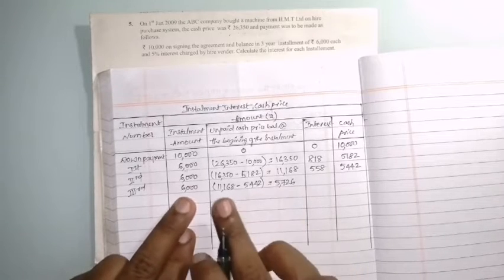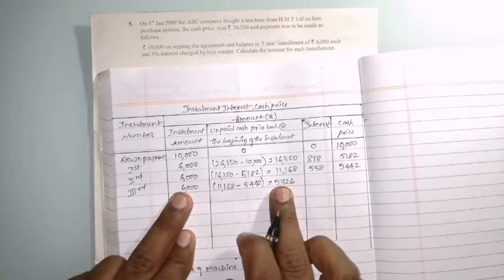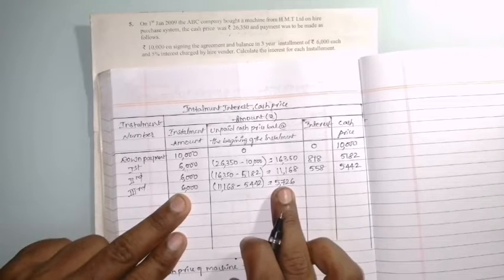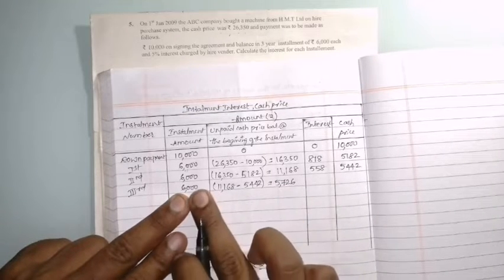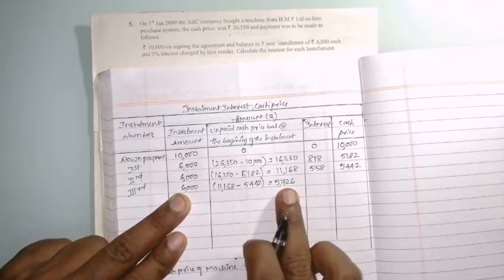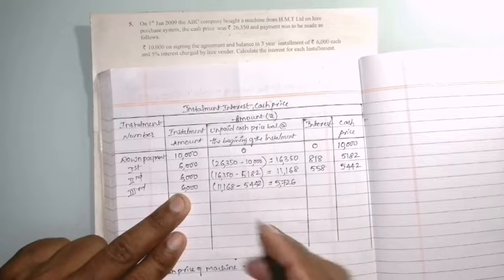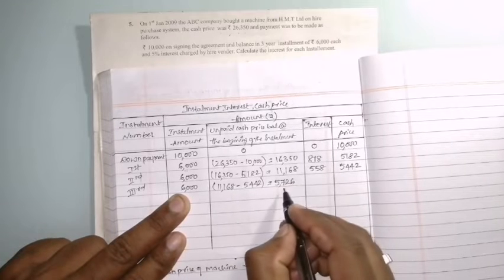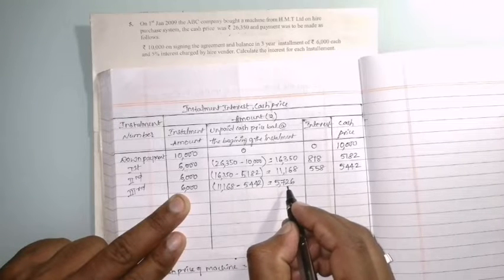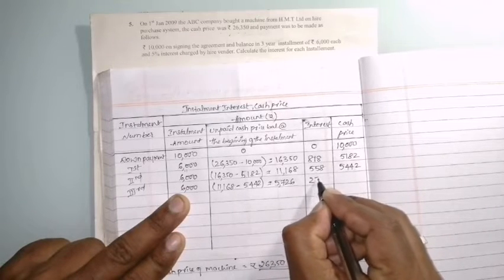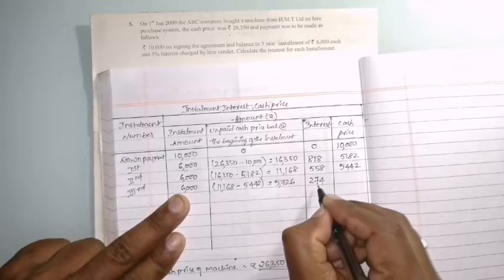We take the difference of the installment amount and the unpaid cash price balance. So 6,000 minus 5,726 leads to 274, the interest amount.